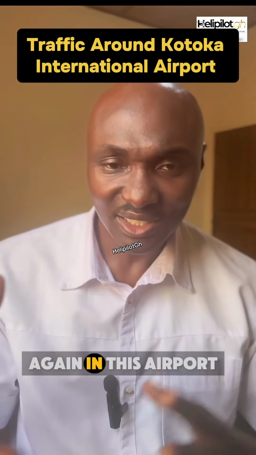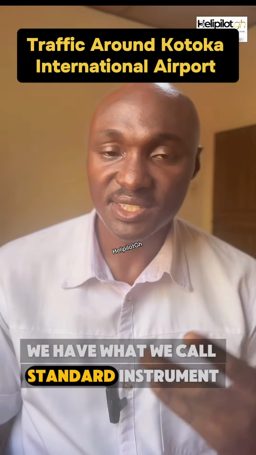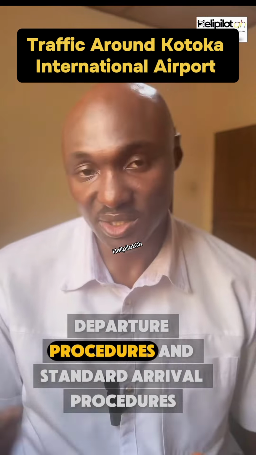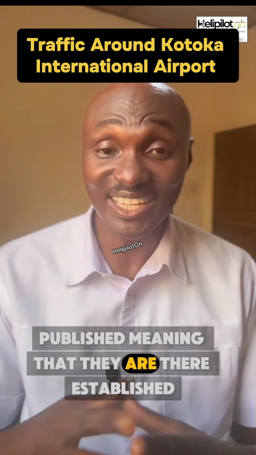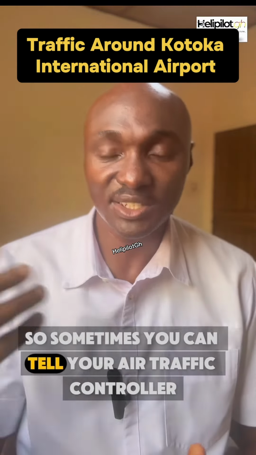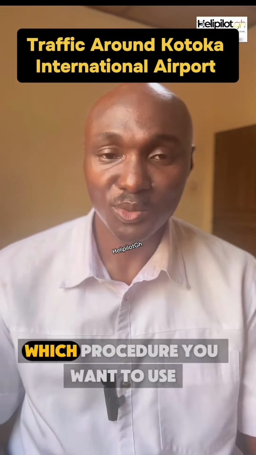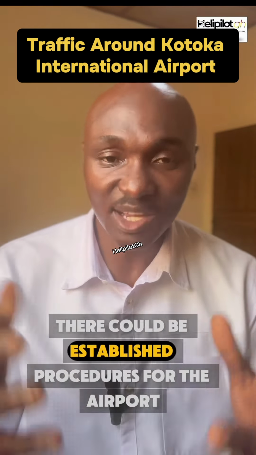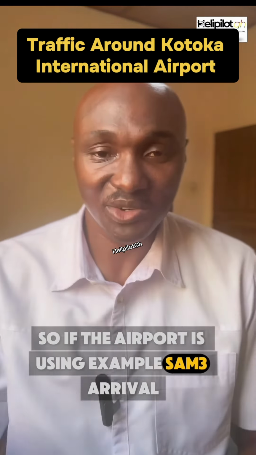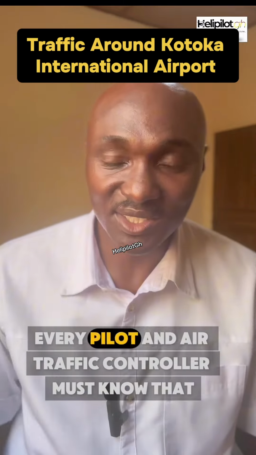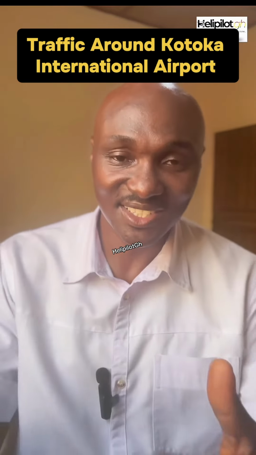Again, in this airport, we have what we call standard instrument departure procedures and standard arrival procedures. These are all published. Published meaning that they are there, established. So sometimes you can tell your air traffic controller which procedure you want to use, or there could be established procedures for the airport. So if the airport is using, for example, SAM 3 arrival, every pilot and air traffic controller must know that this is the SAM 3 arrival route.